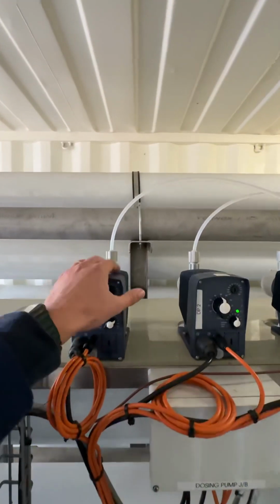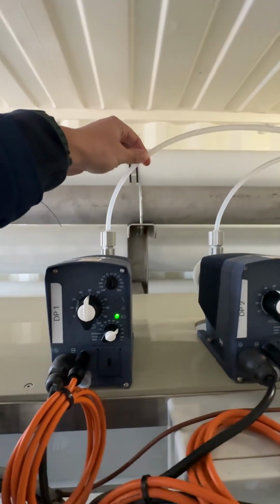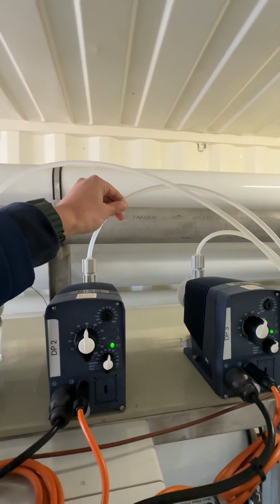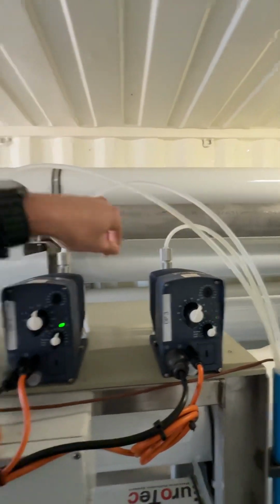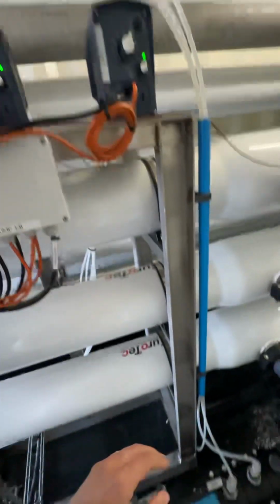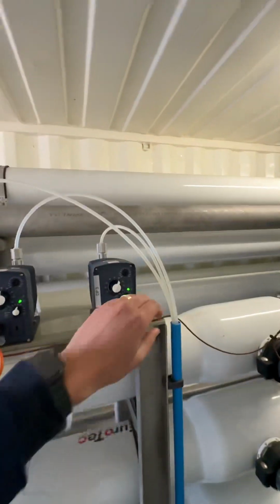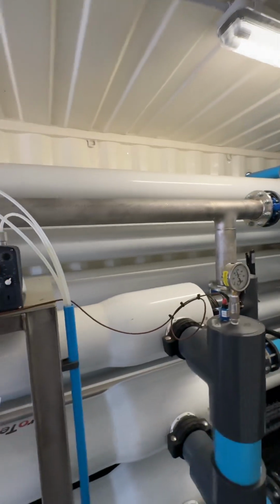So dosing pump 1, anti-scalant, running. Dosing pump 2, biocide, it's running. Dosing pump 3, sodium hypo is running. So dosing pump 1 and dosing pump 2 are dosing at points 1 and 2. Dosing pump 3 is dosing at the end of the system at the product line. I'll show it later on.